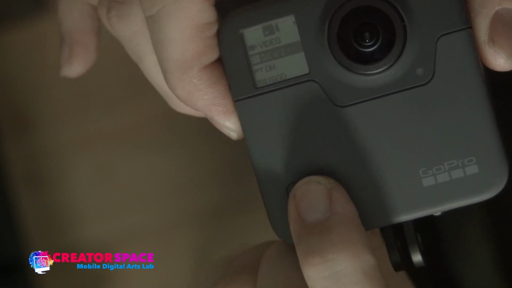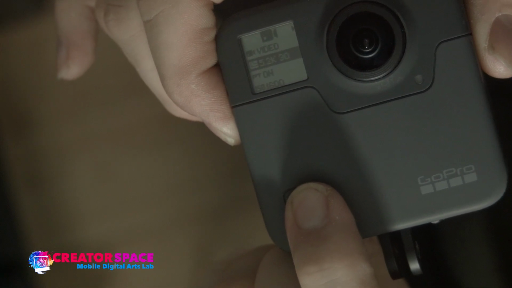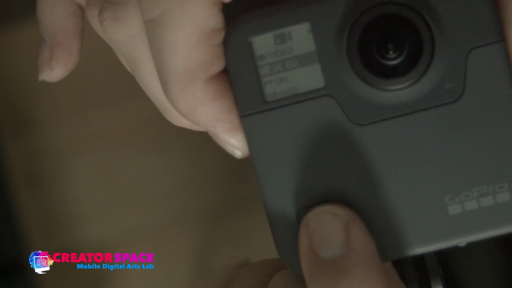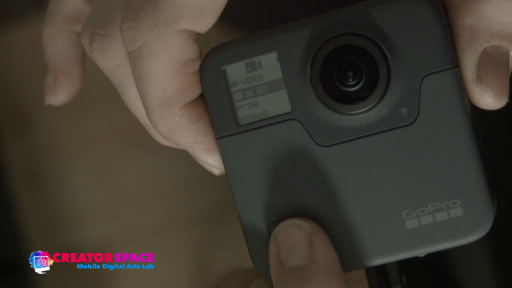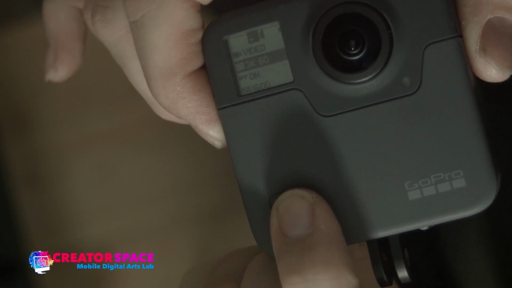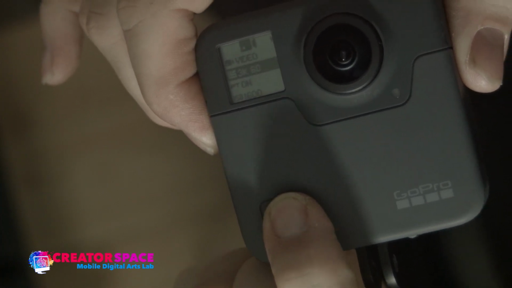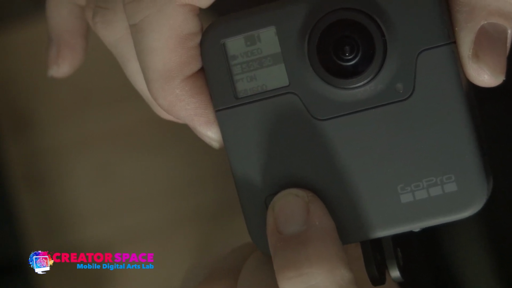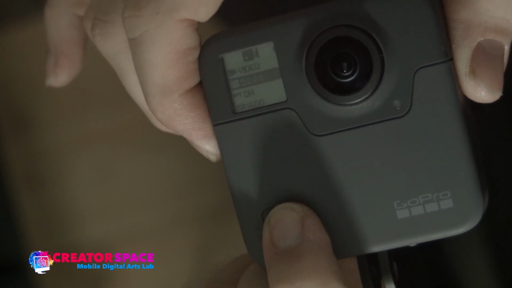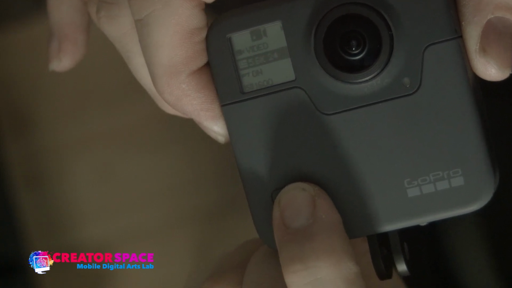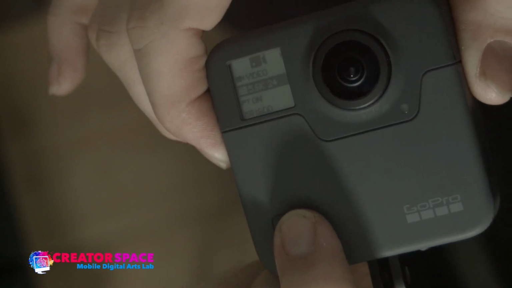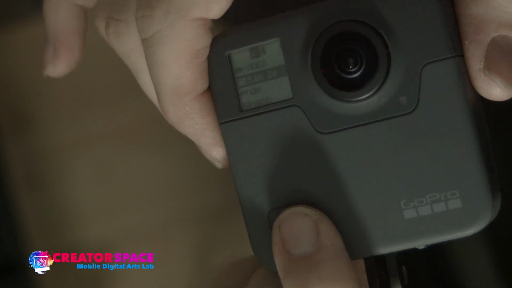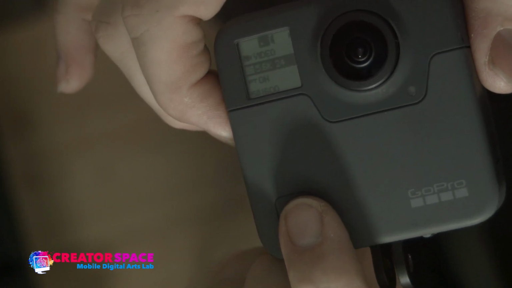So I can do 24 frame, 30 frame, and 60 frame. 60 frame brings the resolution down to just 3K, because it has to shoot more frames per second. But in the 24 frame and the 30 frame, it's 5.2K at 30, and 24 frames at 5.6K. Okay, so that's basically the main thing that I always work on in changing any settings.